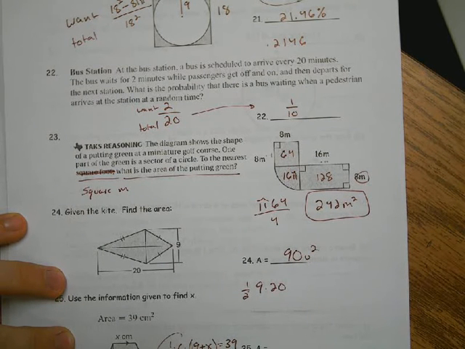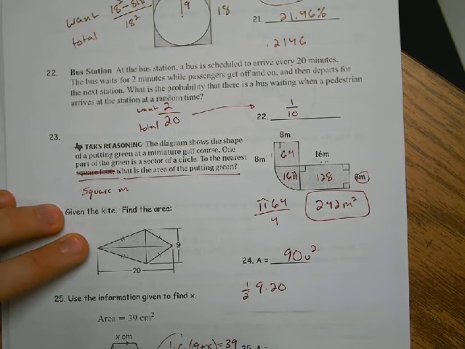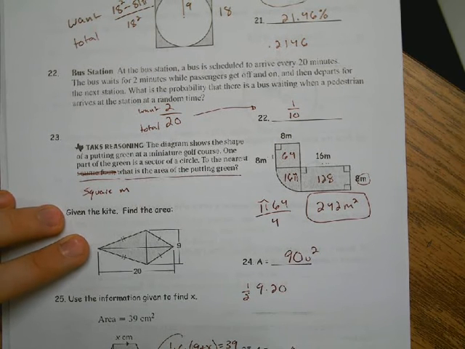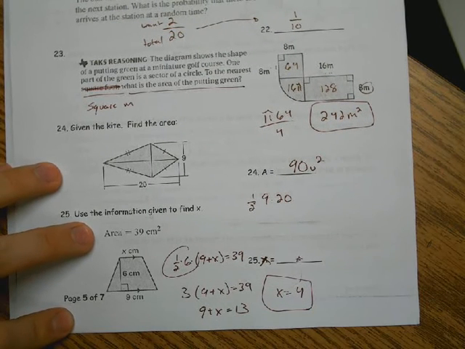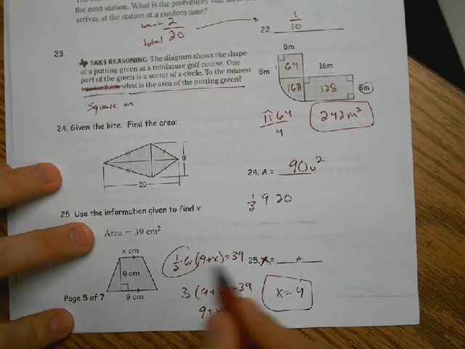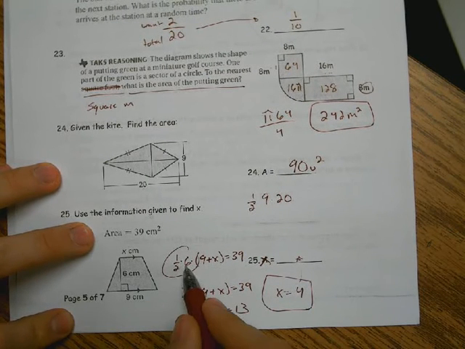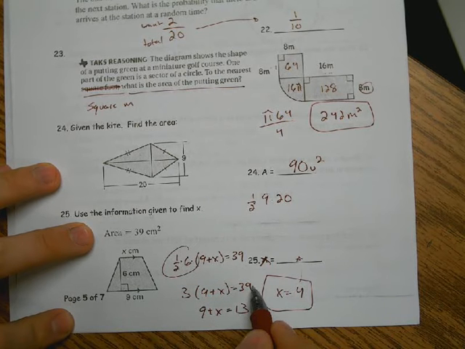And then I've got 9 plus x is equal to 13, dividing both sides by 3. Subtract the 9, and x is equal to 4. That's what they were looking for, the x, because they listed the area. I did all that off the screen, so I'll give you a couple moments with that. We set it up, combined the 1/2 and the 6 into a 3, divided both sides by 3, so 9 plus x is equal to 13. And then we go from there.